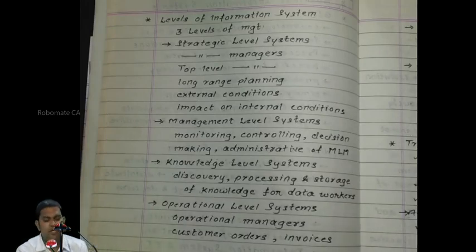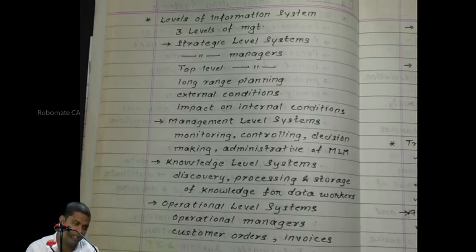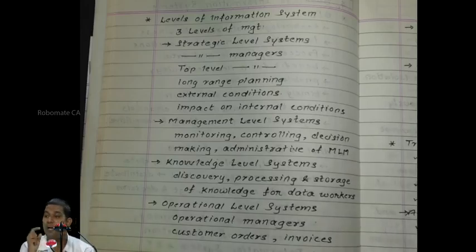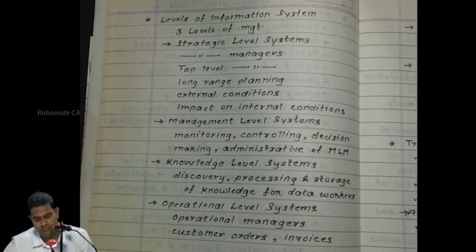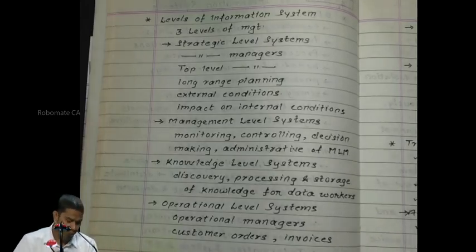In the same way, you also have levels of information system. Here also you have 3 levels of information system, but there is one level which is been added as a patch over here. Additional to 3, we are having a patch. Let's see what is that. First things first, or the top level is called as the strategic level system.